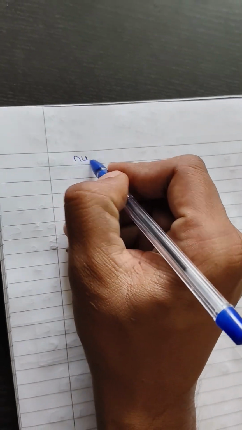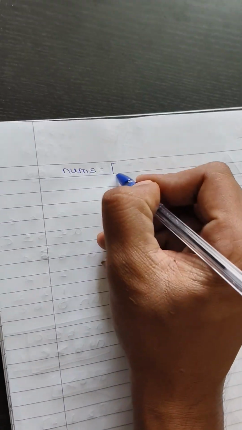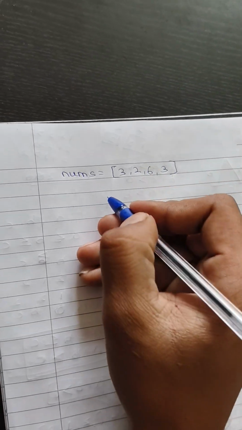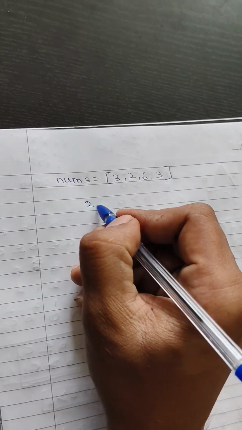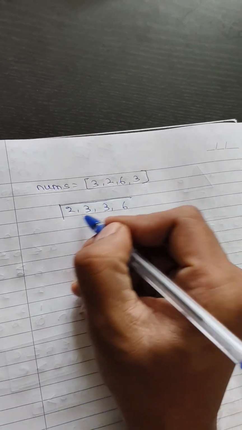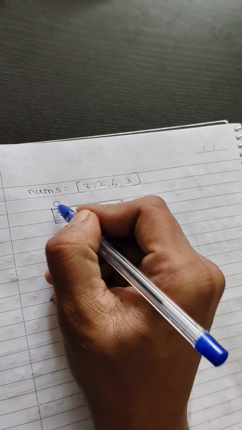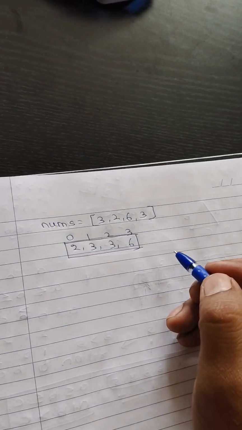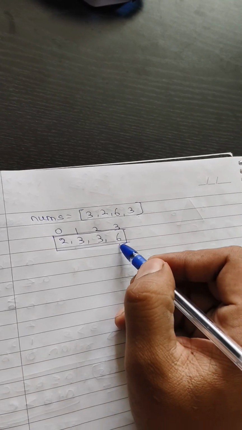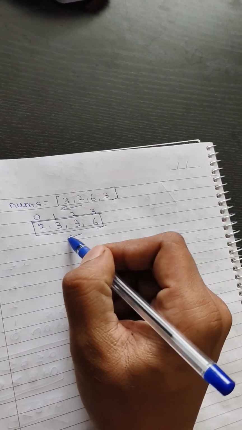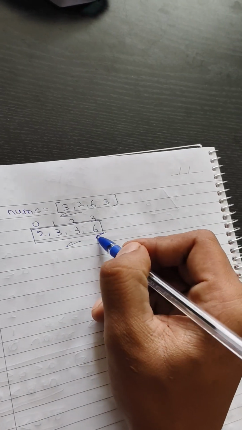Now I will explain you with an example. Let's say nums is 3, 2, 6, 3. Sort this: 2, 3, 3, 6. Now this is our array with the indexes 0, 1, 2, 3. We have to start from this side, in reverse order. We have to take this as C now.